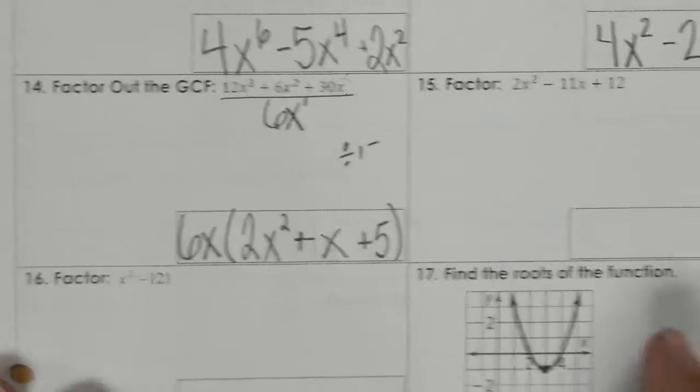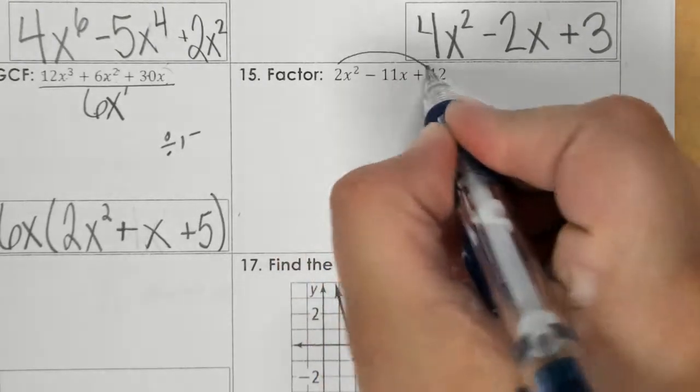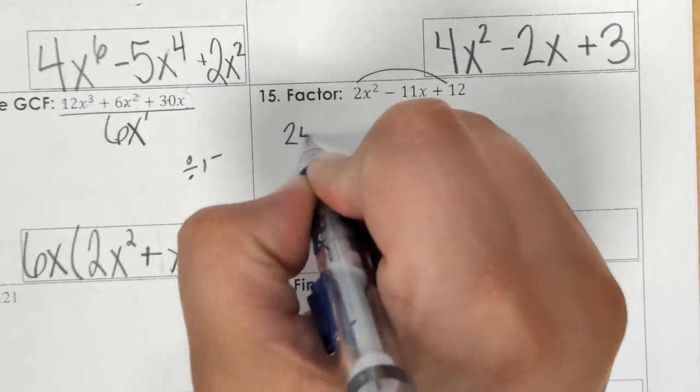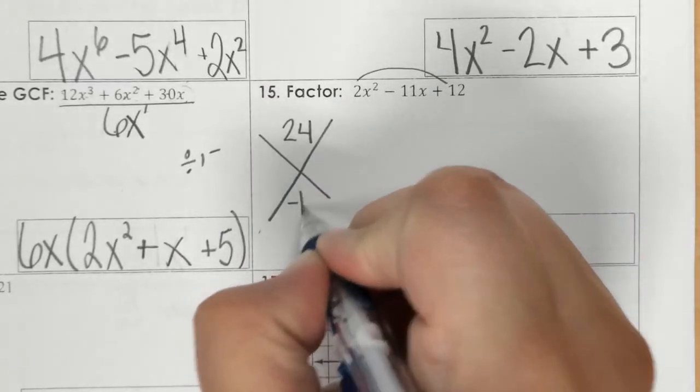In number 15, it says just factor. So I need to look and see, is this bottoms up? Is this just regular x factor? And I choose that as bottoms up because we have a number bigger than 1 in front of x squared. So I would go 2 times 12 is 24. And I'm trying to get to negative 11.